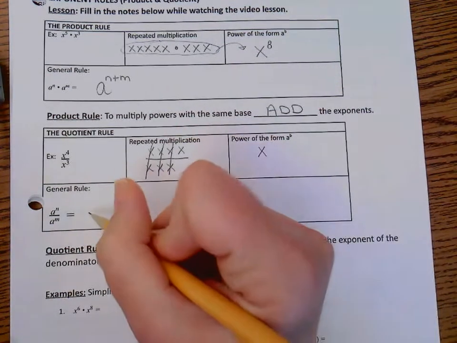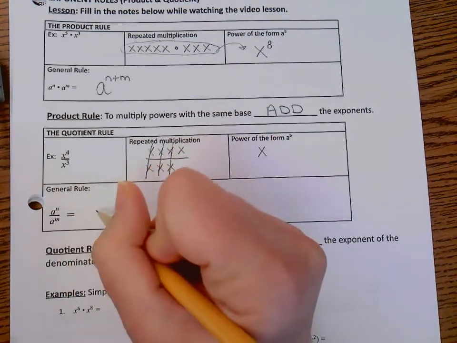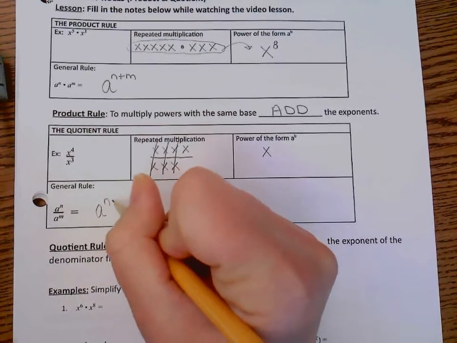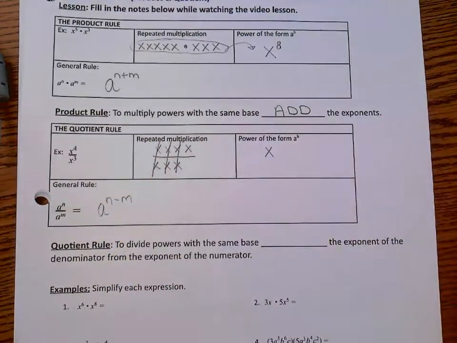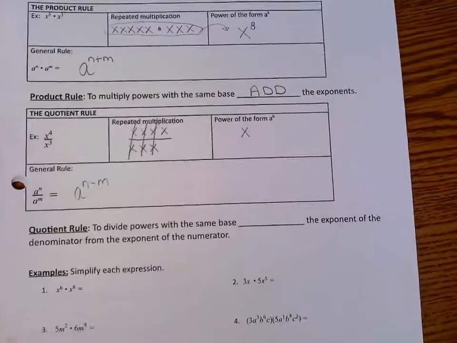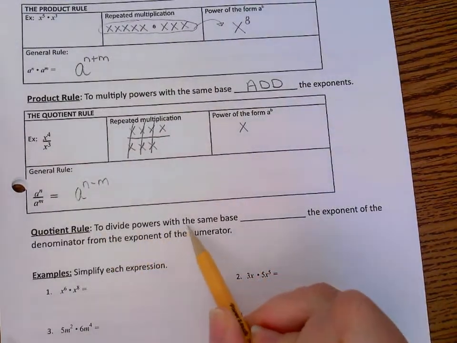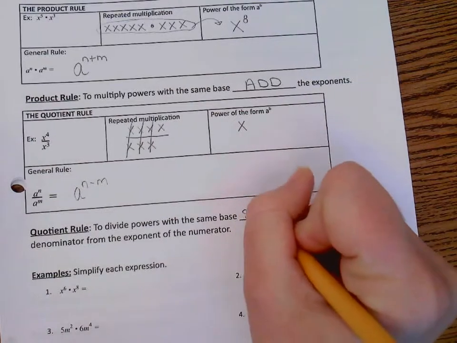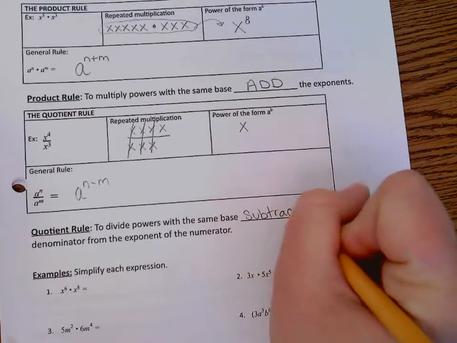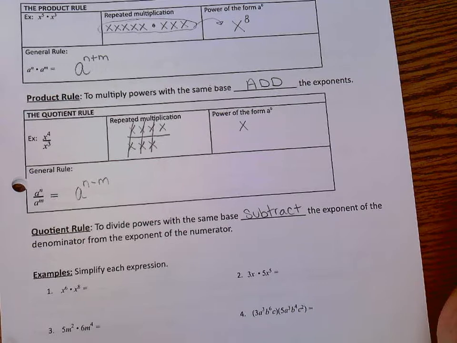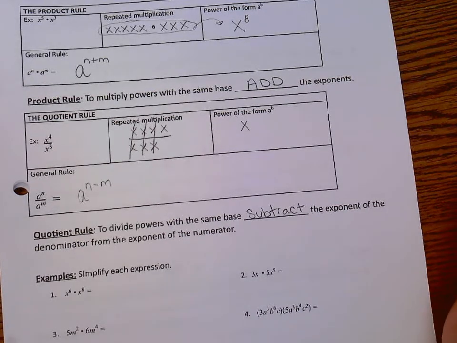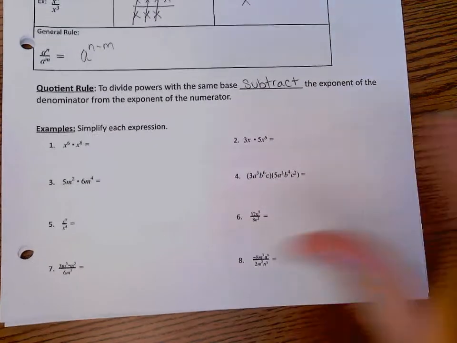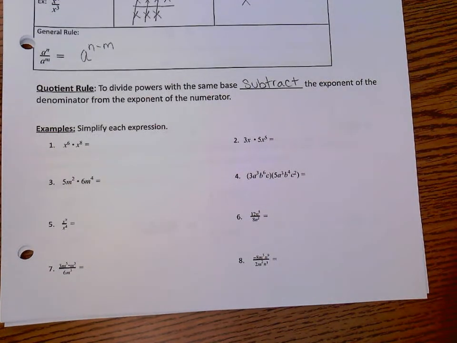So the general rule is if you're dividing and you've got the same base, you are allowed to subtract your exponents, n minus m. So the quotient rule says that to divide powers with the same base, subtract the exponent of the denominator from the exponent of the numerator. So let's do some examples together. So we're going to simplify each expression.